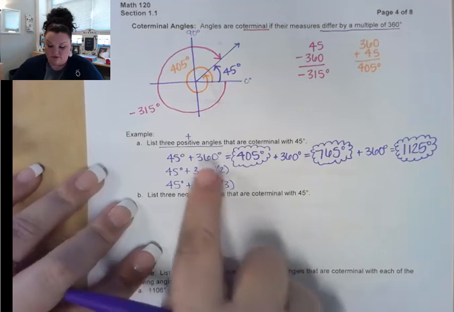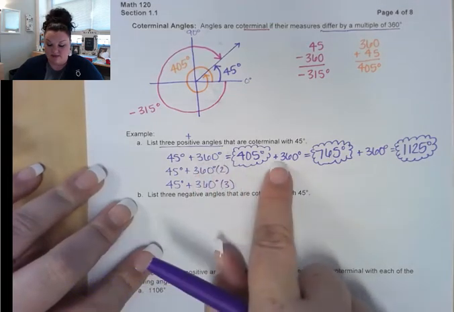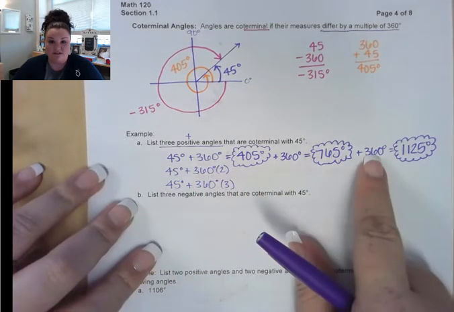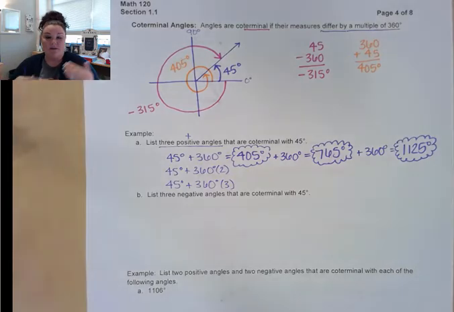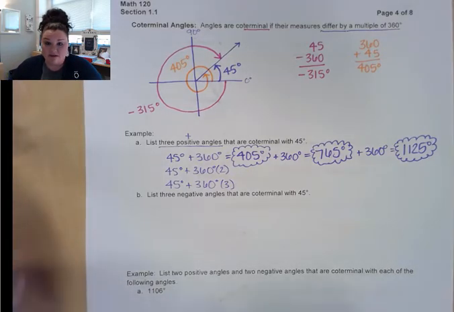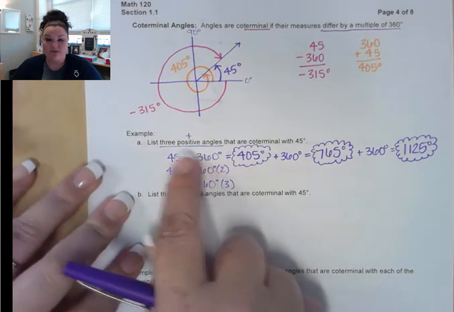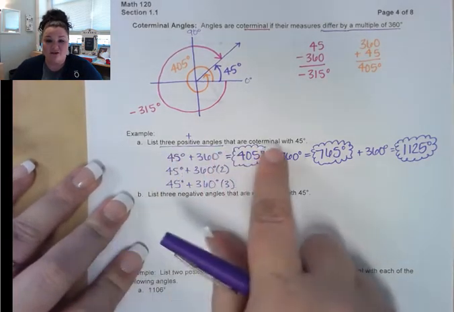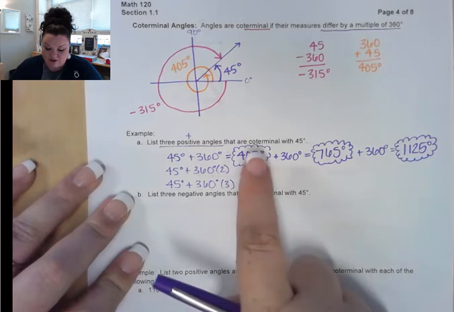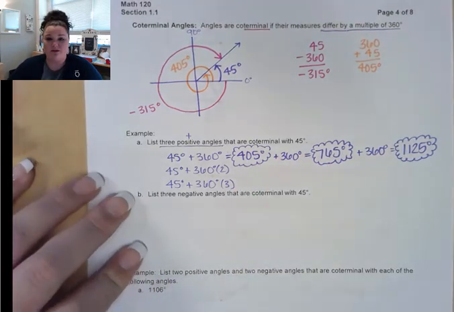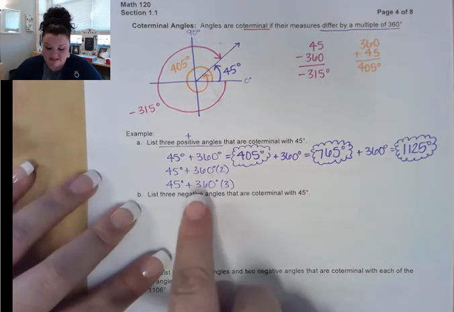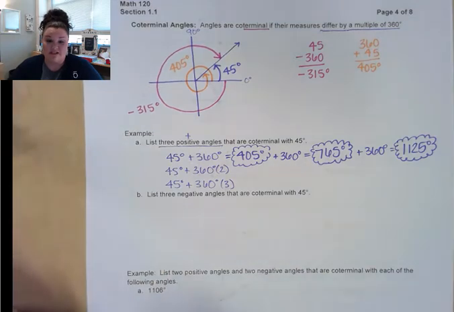In other words, we add one 360, two 360s, three 360s. However you want to show it, I need to see what you did on an exam. If all you have are these 3 numbers, you're not going to get credit. I need to see that you added or subtracted 360.